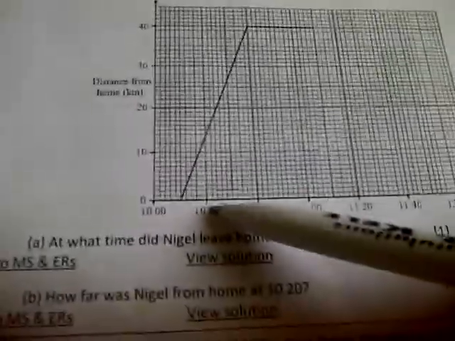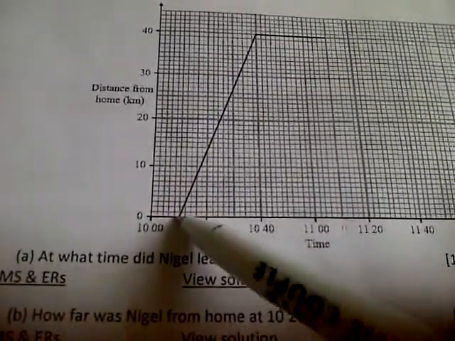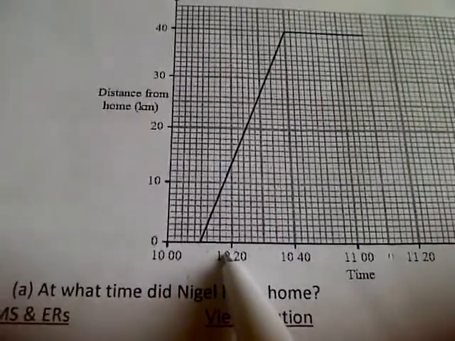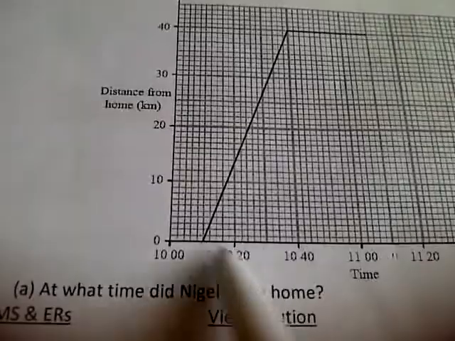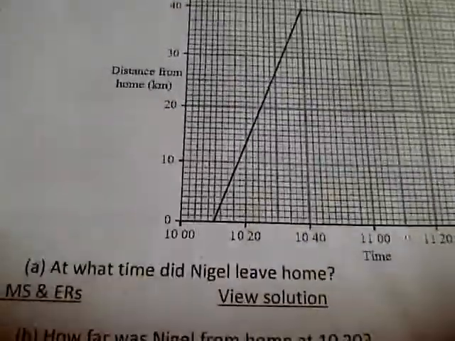From here we're told that he traveled from his home to his friend's house. So the time that he left home, we'll be able to find from the beginning of the graph here. So in our own calculation, this is 10.00 hours, this is 10.20 hours, and from here to here you have about 10 boxes. So that means that each one is 2 minutes, or 2 units rather.